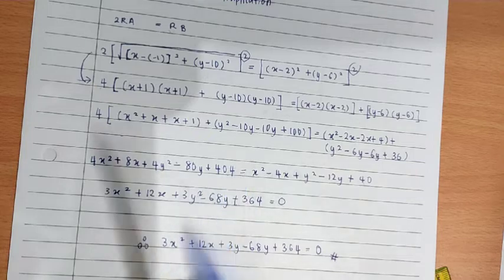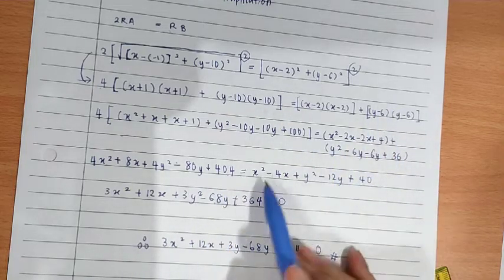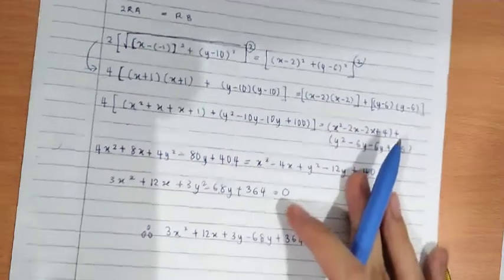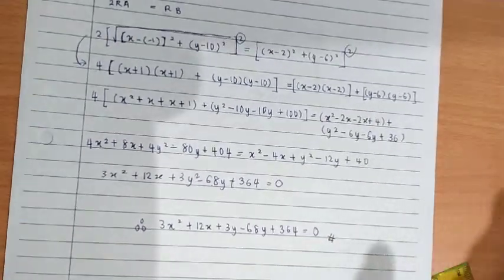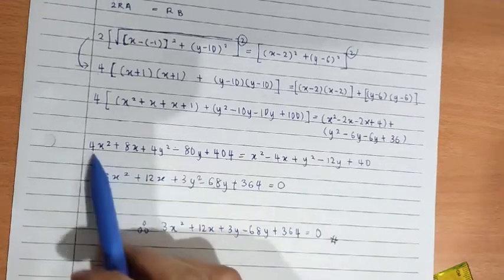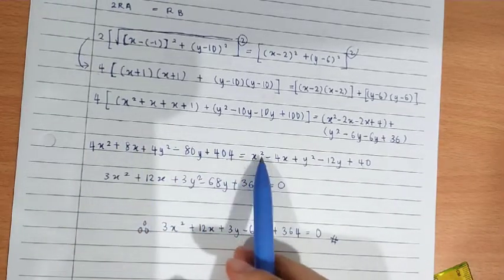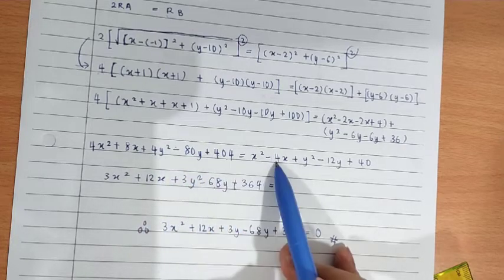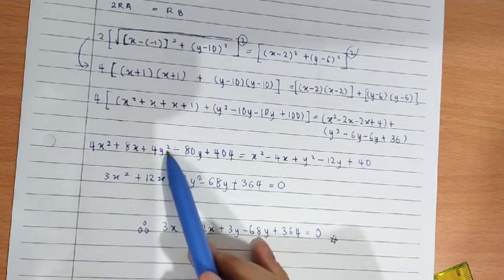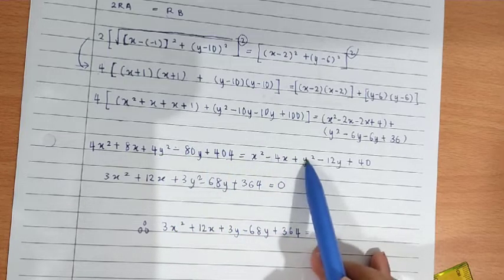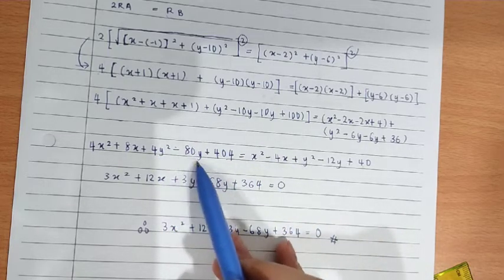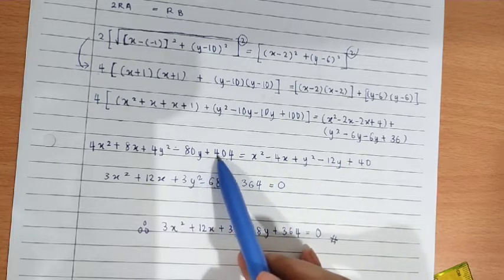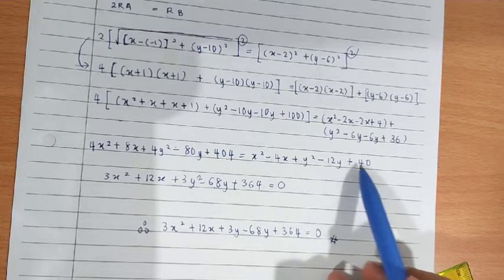So this equation, the RB equation, you just bring it here in order to find the complete equation. So the negative will be positive, the positive will be negative. For example, this one, 4x squared minus x squared, and x plus 4x, 4y squared minus y squared, negative 80y plus 12y, and 404 minus 40.